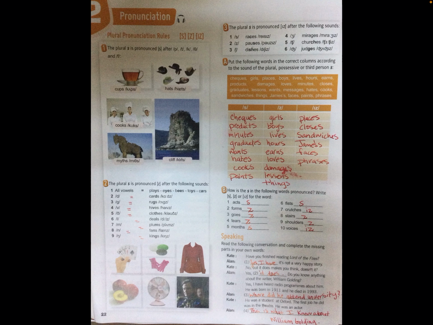Girls, Z. Places, places. So we have ES, so it's going to be under the IZ. Products, under the S column. Boys, you hear the S is pronounced as a Z, so under Z. Closes, closes.